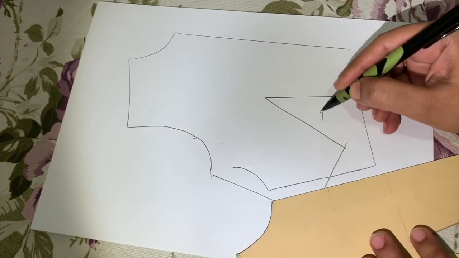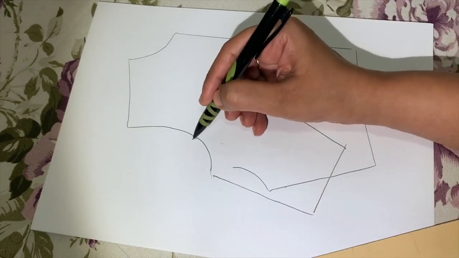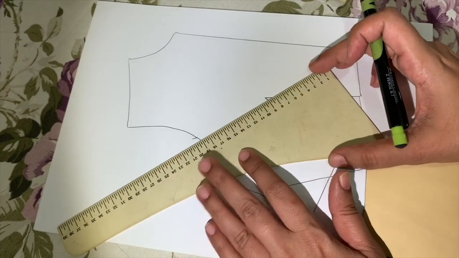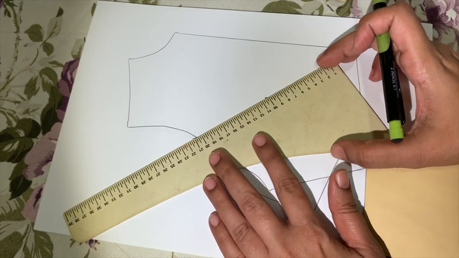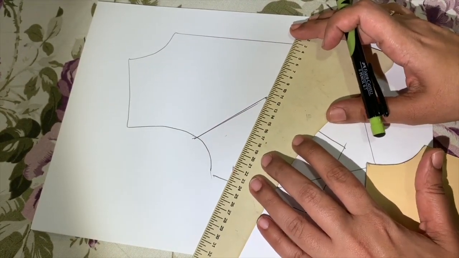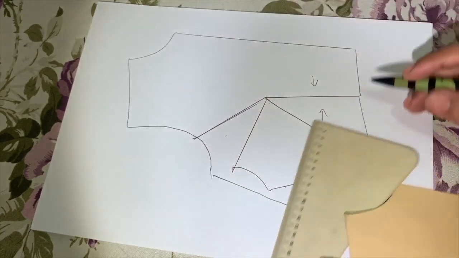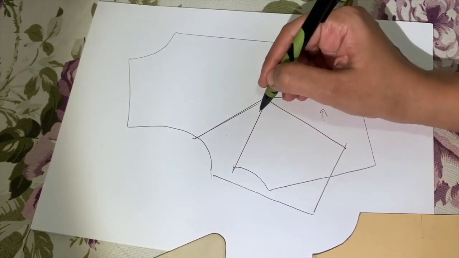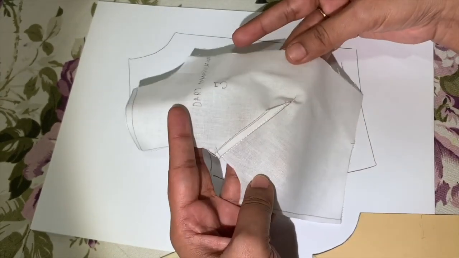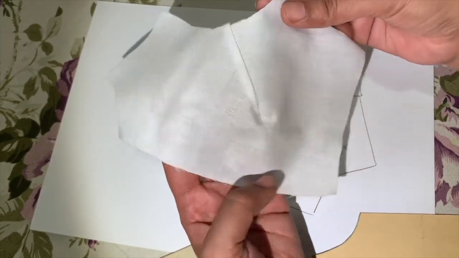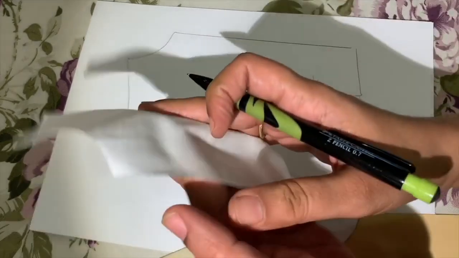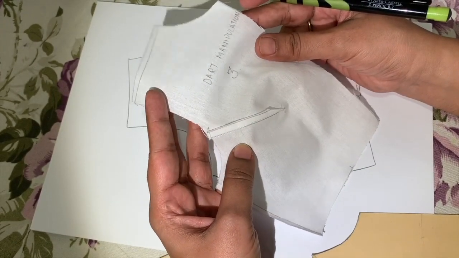Okay, now this dart is closed. This part has opened up. All right, so if I join this from here to here, this becomes my armhole dart. So once you sew it together like this, this is how it turns out to be. All right, so that's your dart manipulation number 3, design number 3.